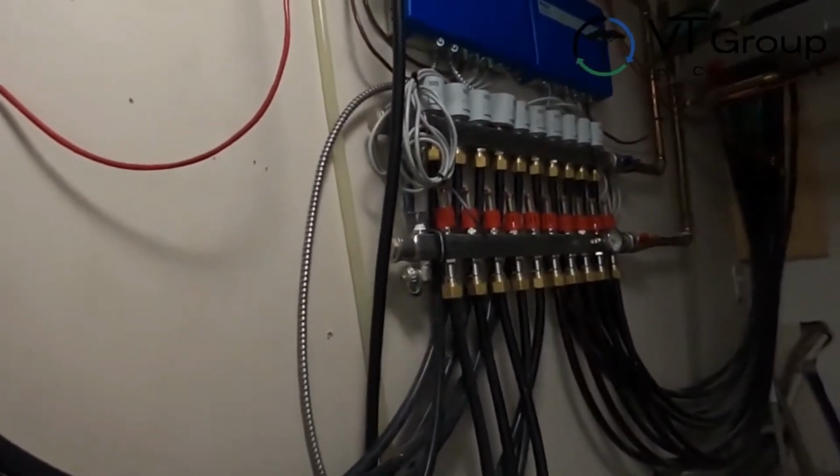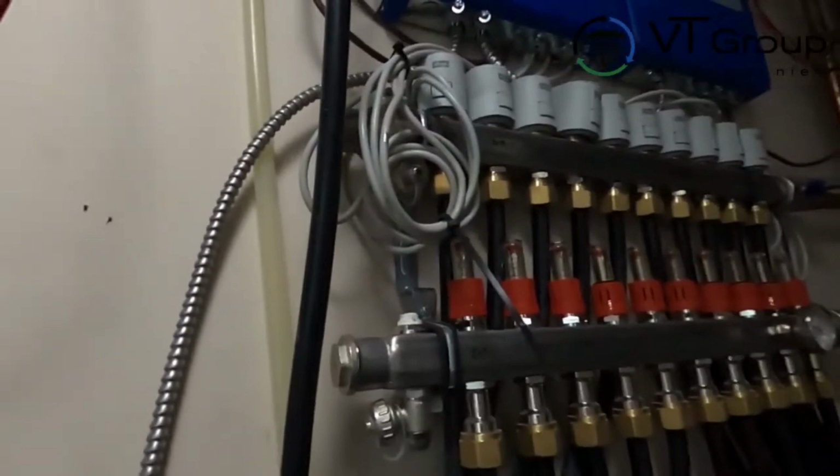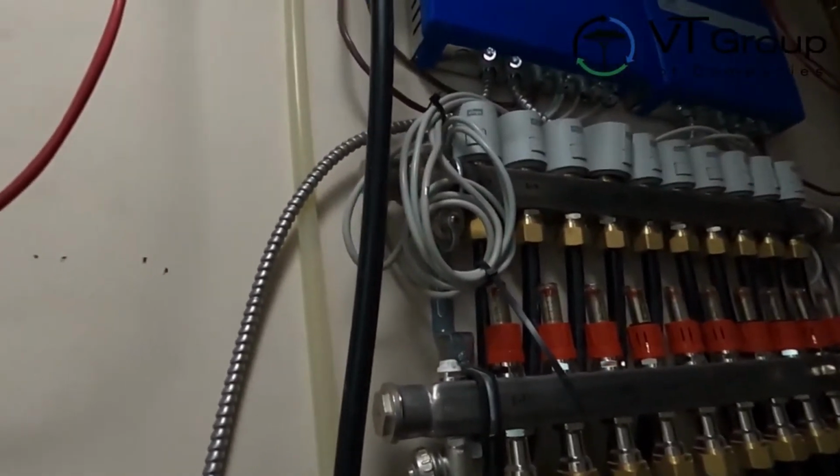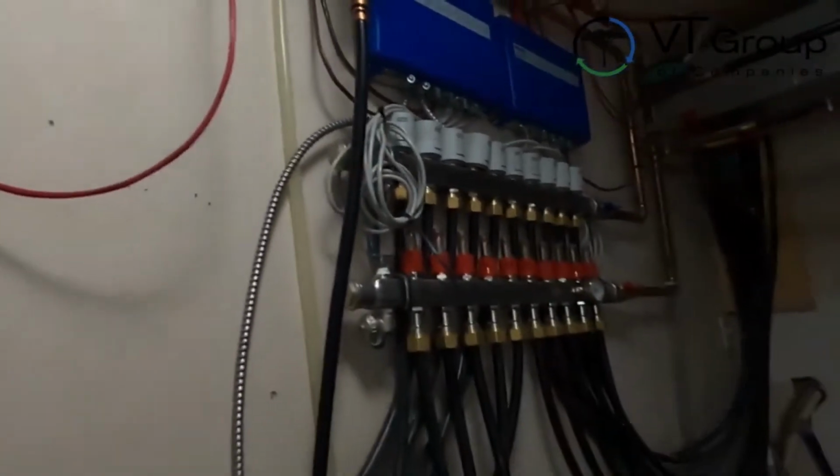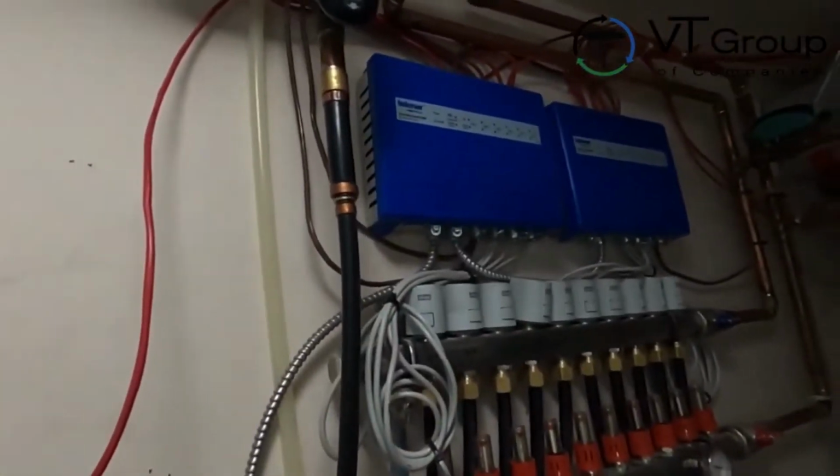These are all our zone valves. So as you can see in this scenario here, we have 1, 2, 3, 4, 5, 6, 7, 8, 9, 10, 11, 12 different zones. This is all Tekmar controls.